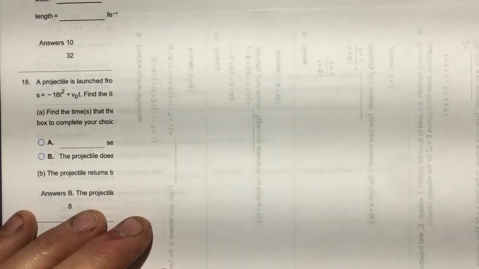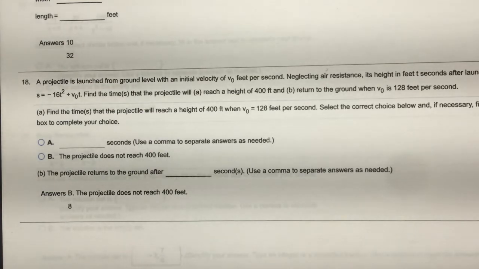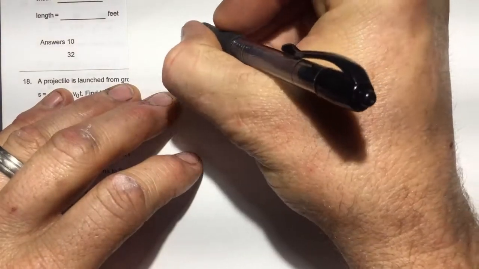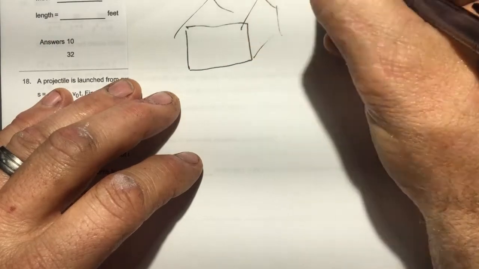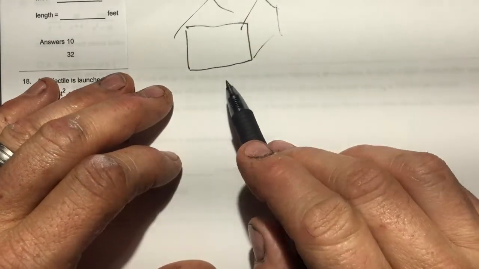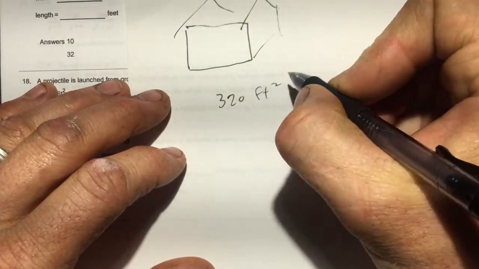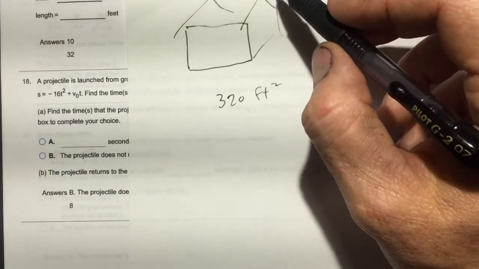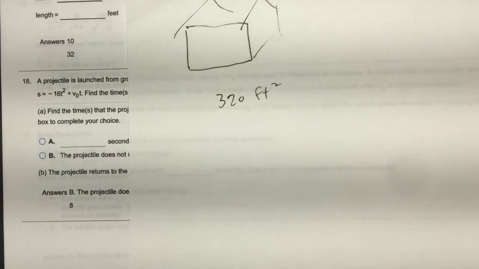So look at this. We've got a rectangular wall of the barn. So here's my barn. I think I drew this before for you guys to see. Here's my barn, but here's the wall we're looking at. And the area of this is 320 square feet. It says its length is 12 feet longer than twice the width. So which one of these is bigger, the length or the width? Well, the length is. The width is the small one.